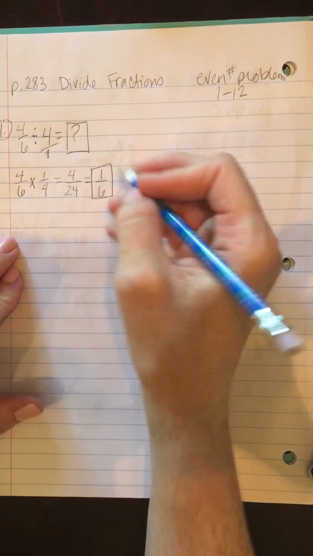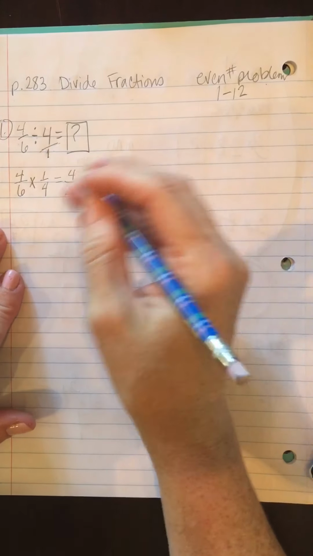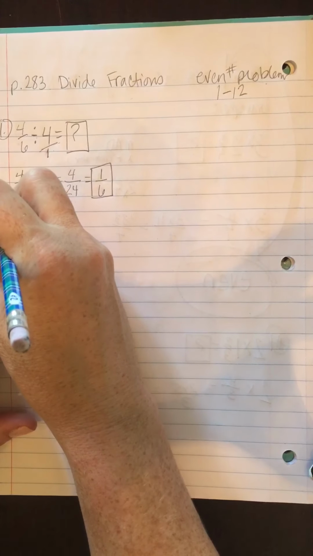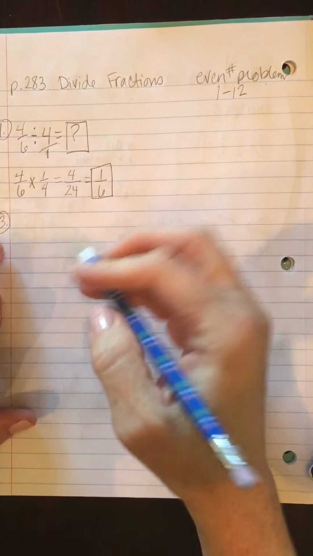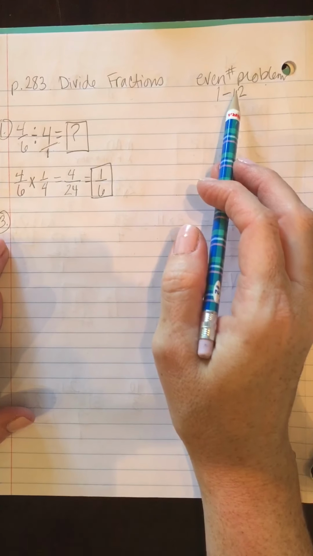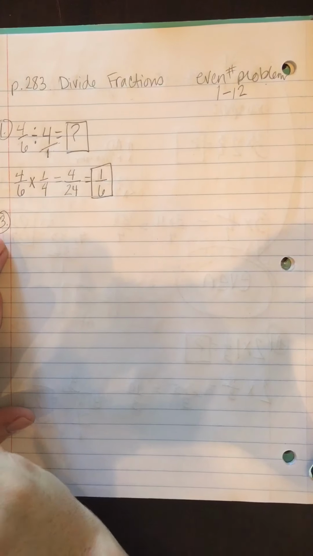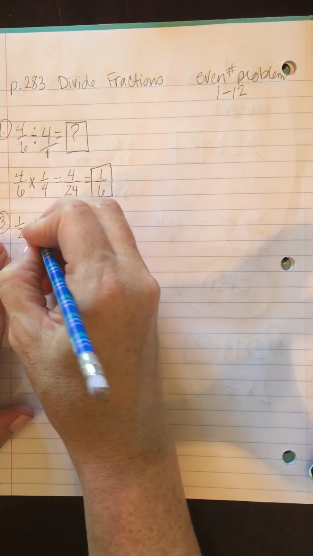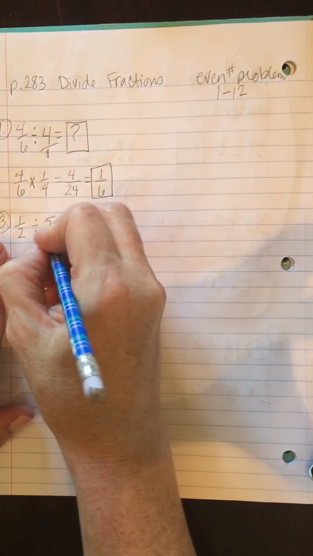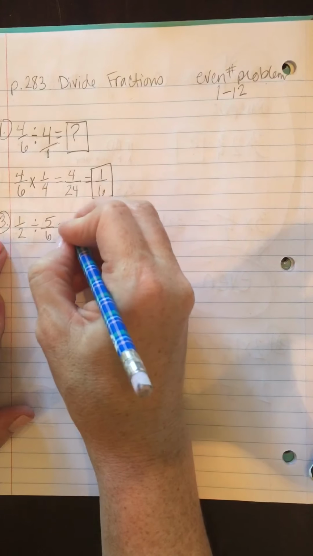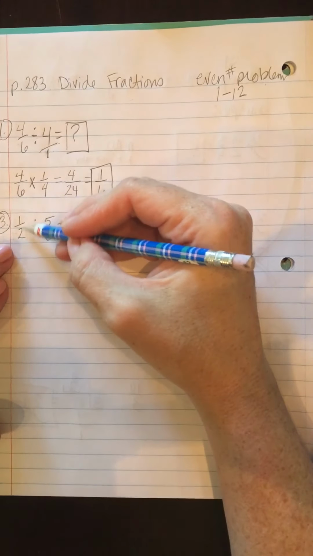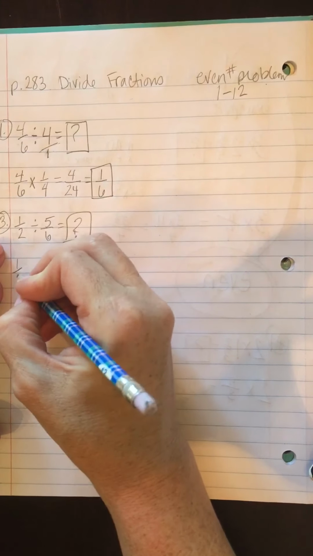All right, let's look at another odd problem, because I know I did that kind of fast. That way you can see, once you get the hang of this, you're going to be flying through this. We're going to do problem number 3. You have to do your even number problems for homework, so I can use the odd numbers for examples. Number 3, you have 1/2 divided by 5/6, and they're asking you to find that answer. So your first fraction stays the same. That's going to be 1/2.